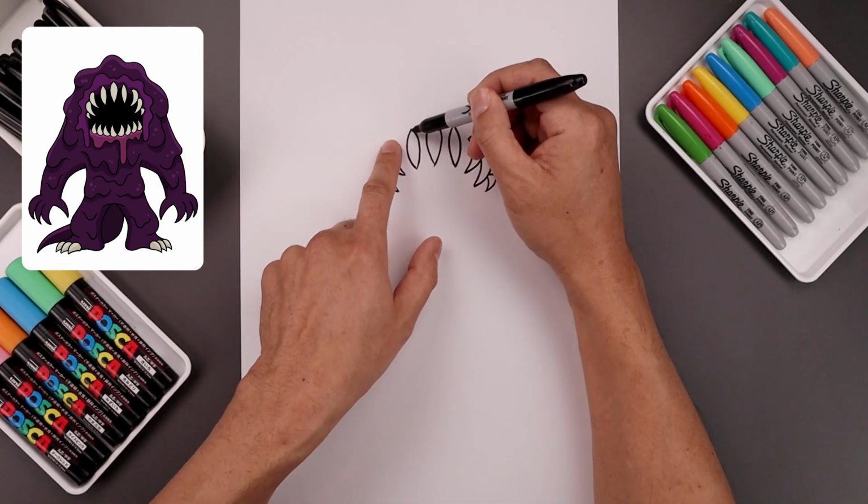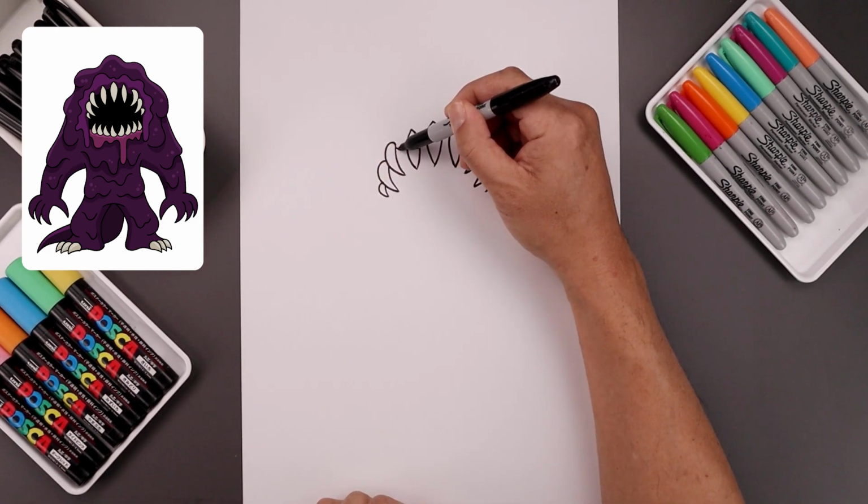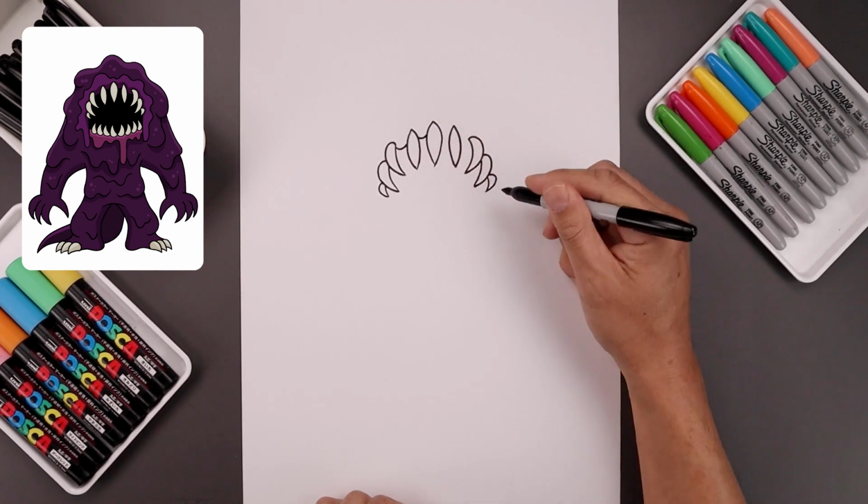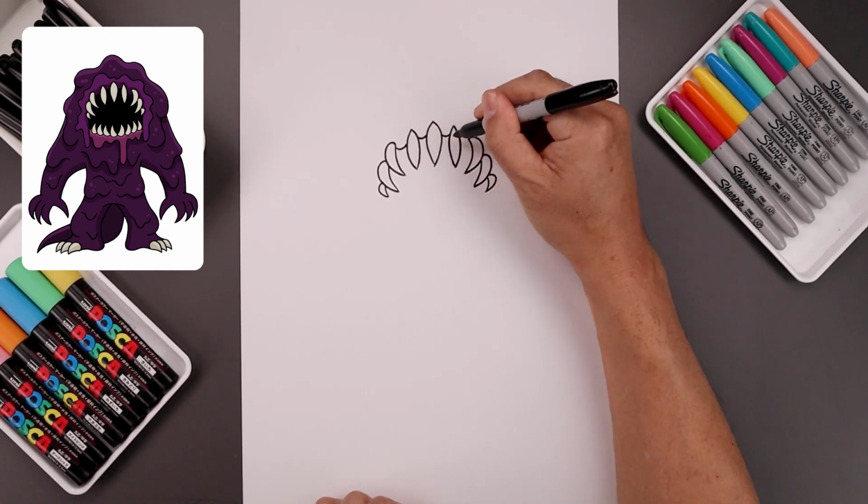Let's draw the edge of the mouth in behind the teeth. We're going to start on the left, bend this down and up, step in, draw another curve, and then we'll just work our way over towards the right.